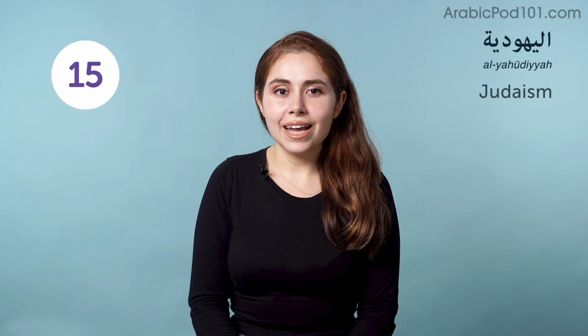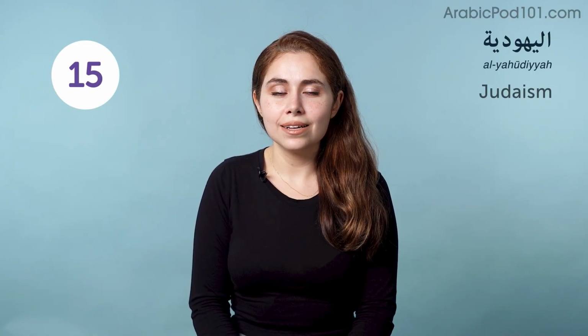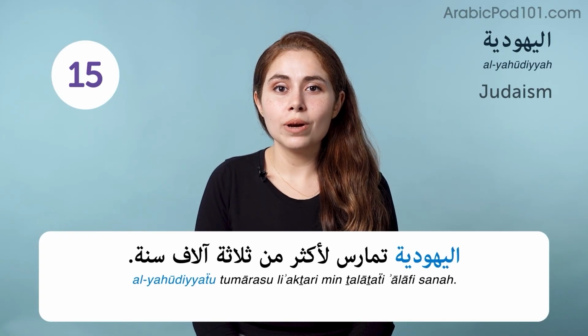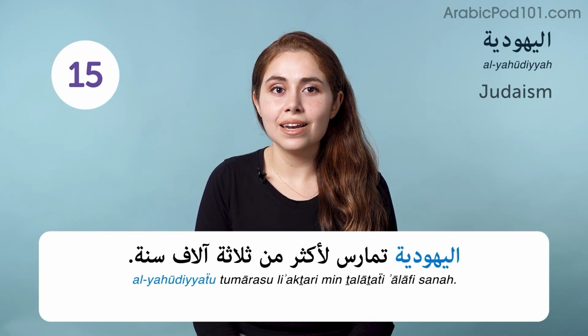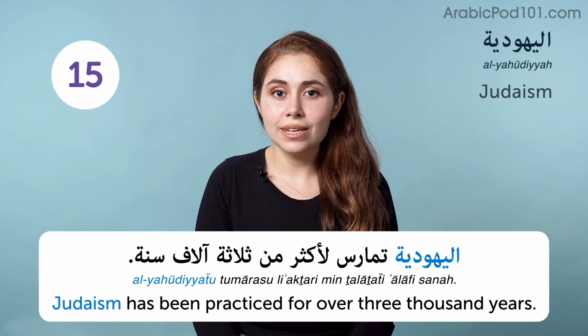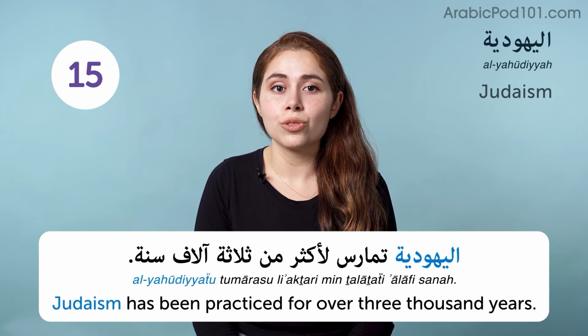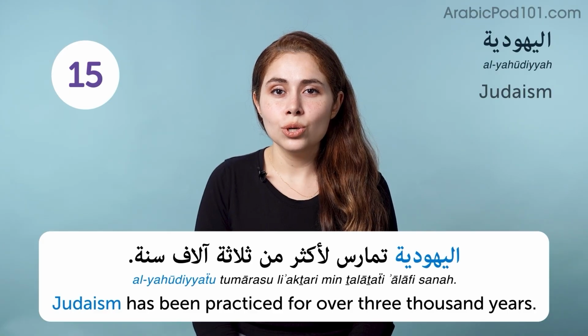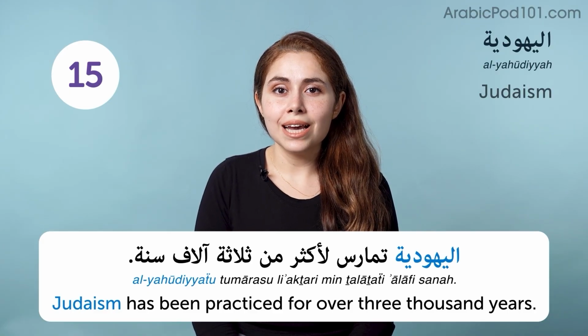اليهودية, Judaism. اليهودية تمارس لأكثر من 3000 سنة. Judaism has been practiced for over 3,000 years. اليهودية تمارس لأكثر من 3000 سنة.